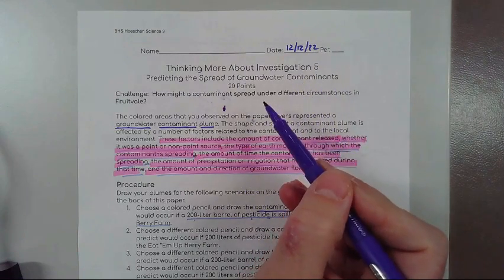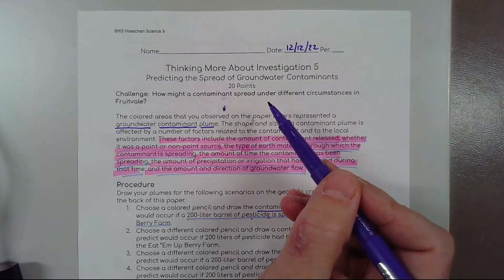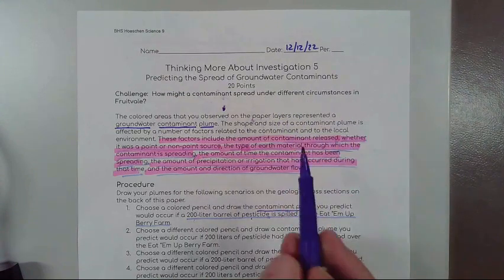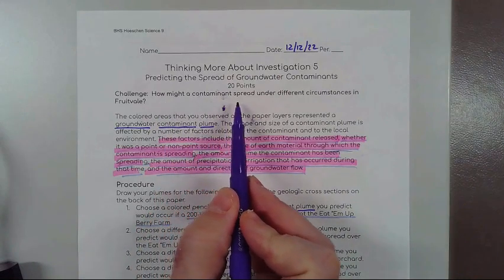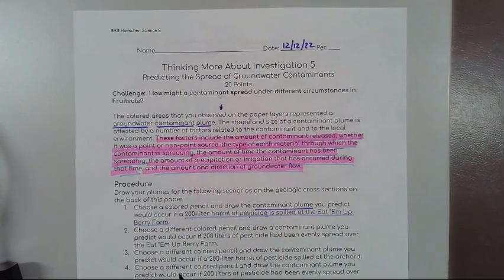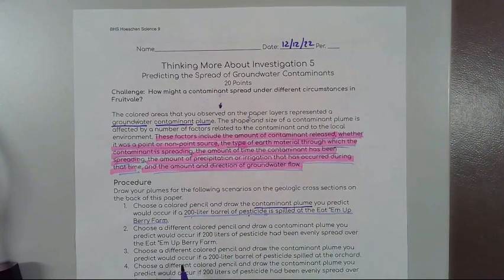This should be done right after you complete the lab called Points and Plumes, where you made different contaminant plumes using moist filter paper and dye. So in this one, you're going to find out how a contaminant spreads under different circumstances. Be sure to read the beginning of this, and I will jump right to the procedure.